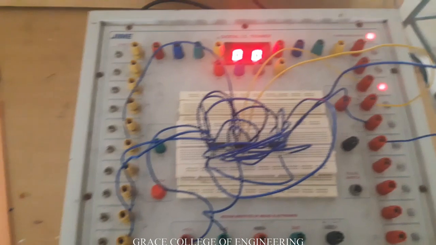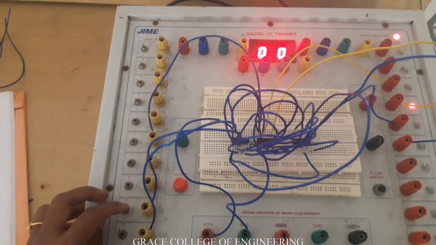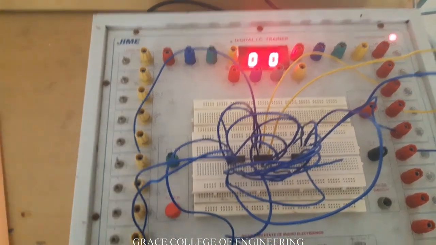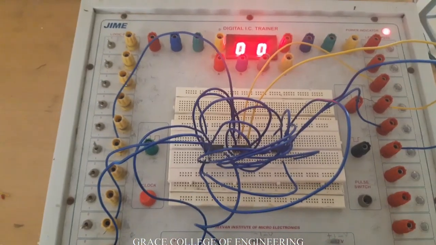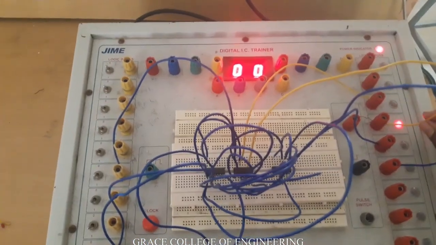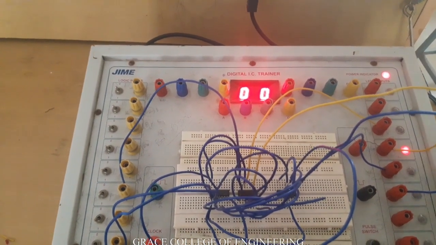So similarly, when we change the selection lines to 0 and 1 and the input is 0, we don't get any output. When the input is given as 1, we get that input as output on the second output, that is Y1.